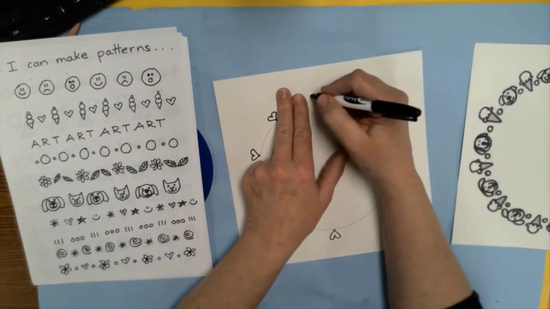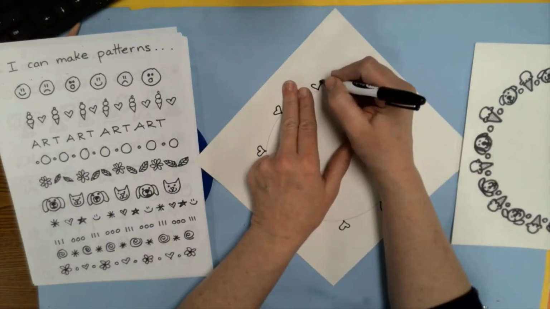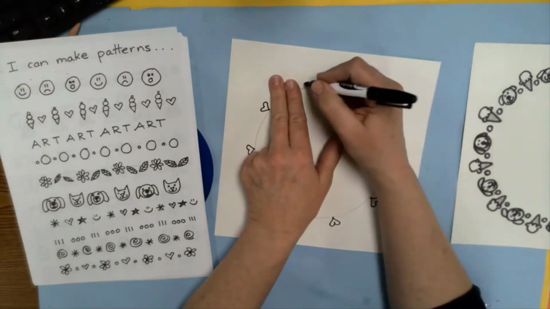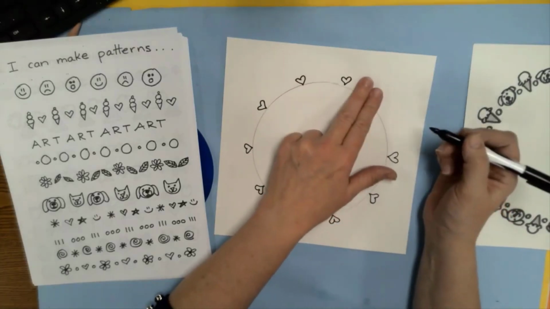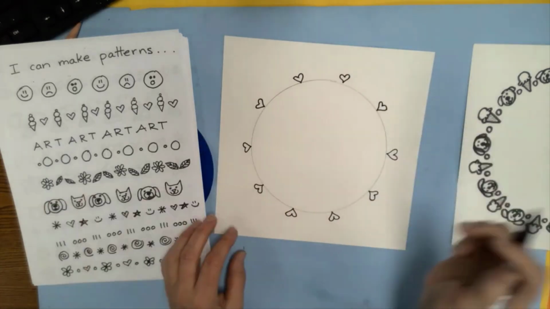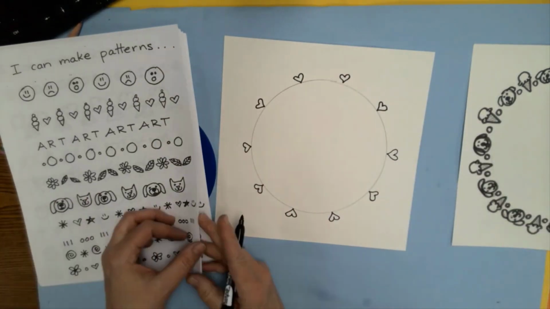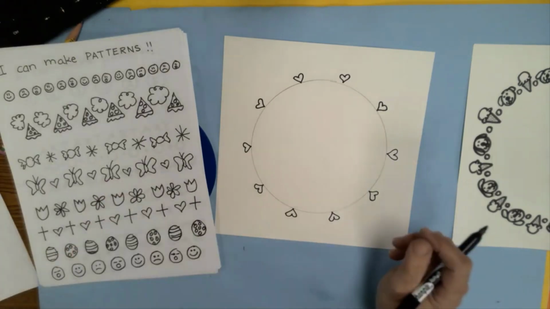And I'm turning it because I can't really draw a heart very good upside down. So I'm going to keep turning it as I go. And then as I'm getting closer here, I'm like 2 fingers, 2 fingers. Yeah, that should be just about right to put one right in the middle there. Okay. Now I need to pick something else. I love flowers. Oh, I said I was going to do butterflies. Yeah, I definitely want to do a butterfly.